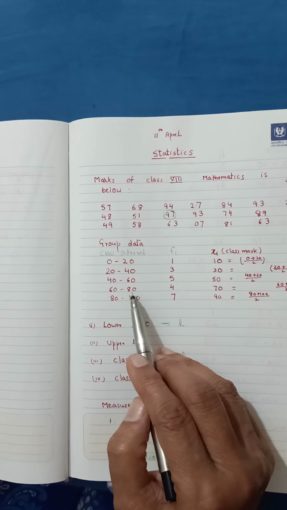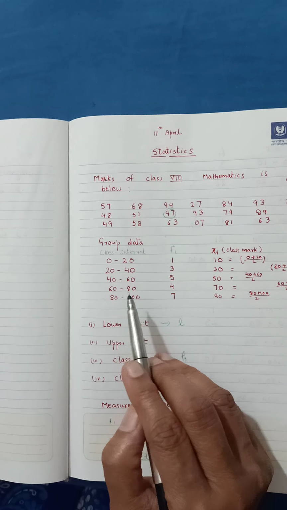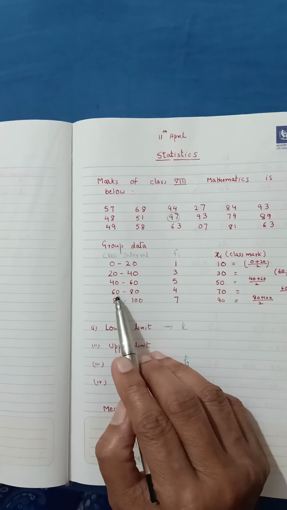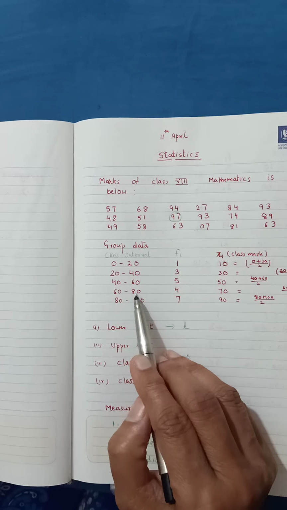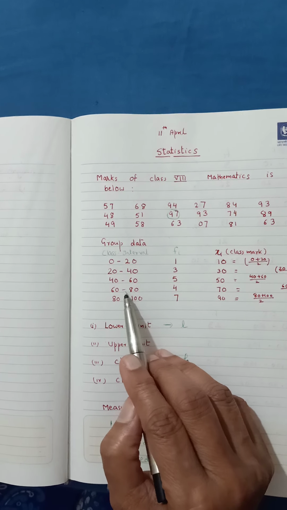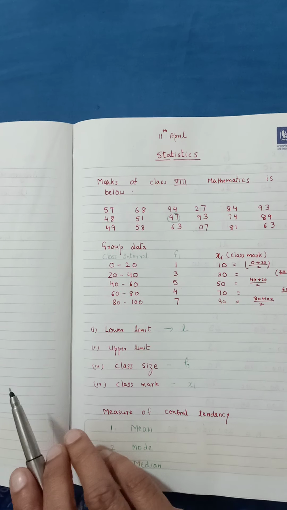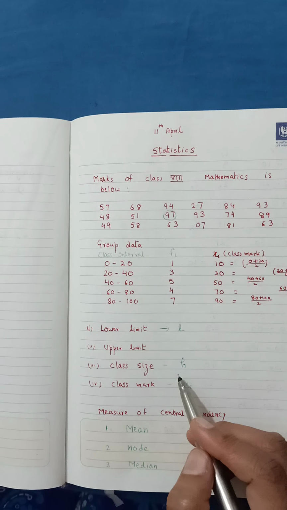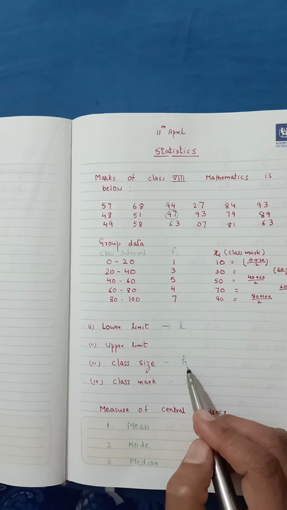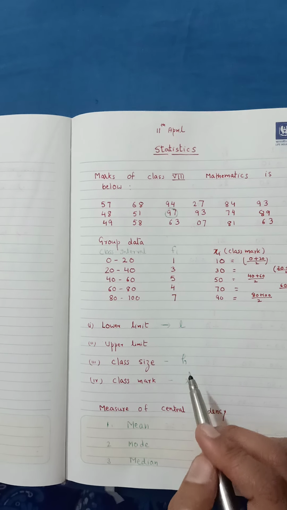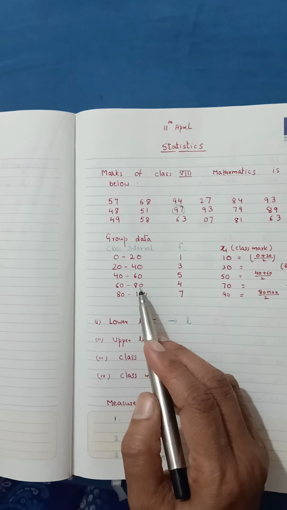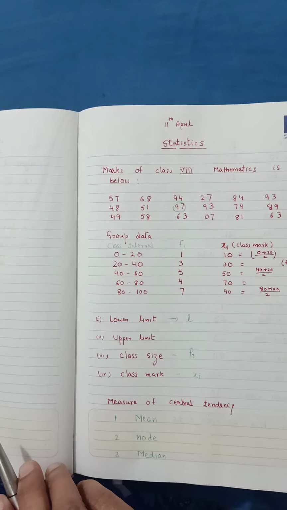Similarly, you can check for 60 to 80 also. What is upper limit? 80. What is lower limit? 60. Difference of these two is class size. So 80 minus 60, it is nothing but class size and denoted by H. So keep in the mind, H is class size, and what is class size? Difference of upper limit and lower limit.